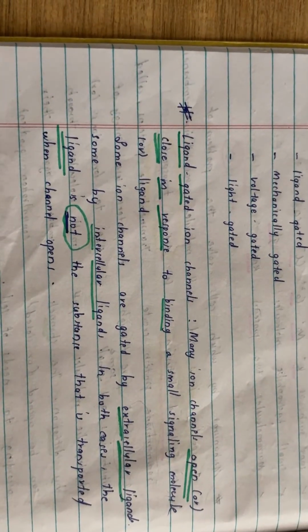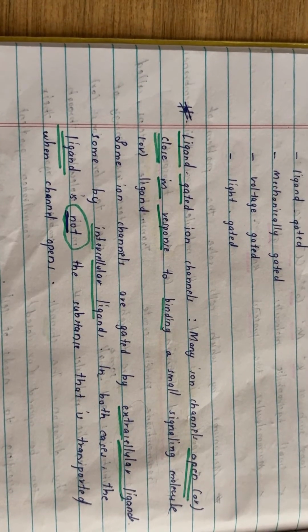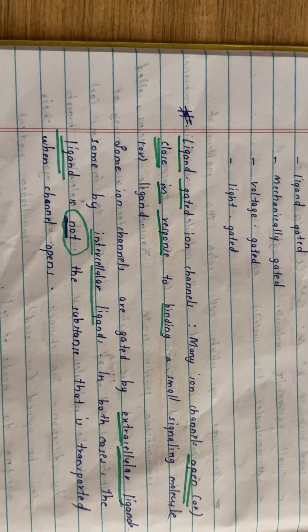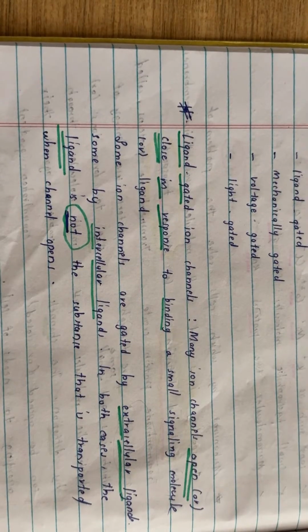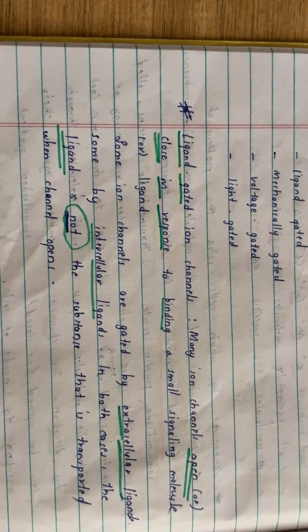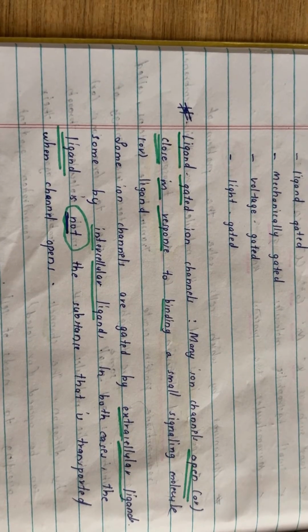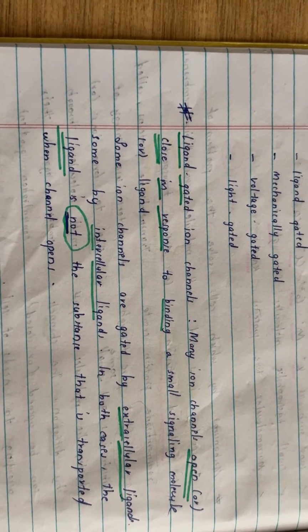So ligand gated: many ion channels open and close in response to binding a small signaling molecule. This signaling molecule is what ligand means. When the channel binds a small molecule or ligand, the transmembrane channels are opened and closed accordingly.